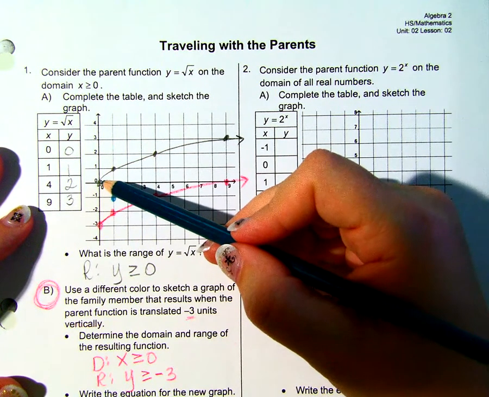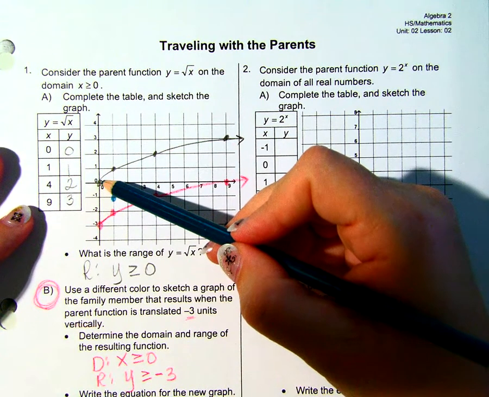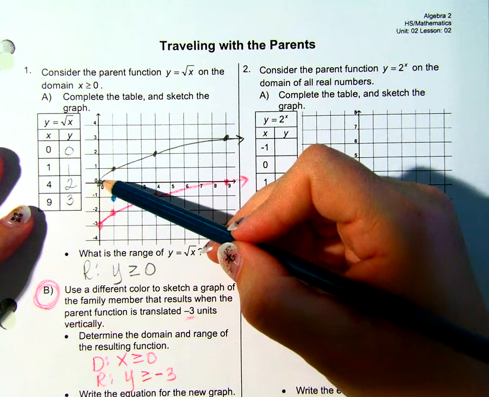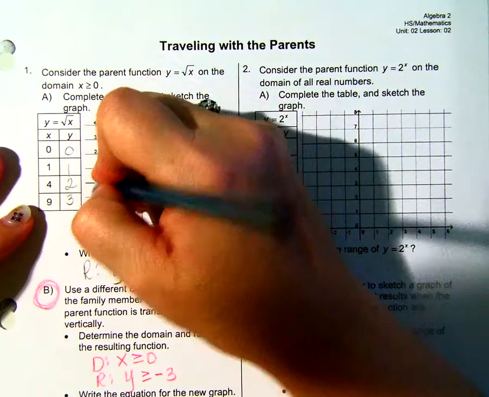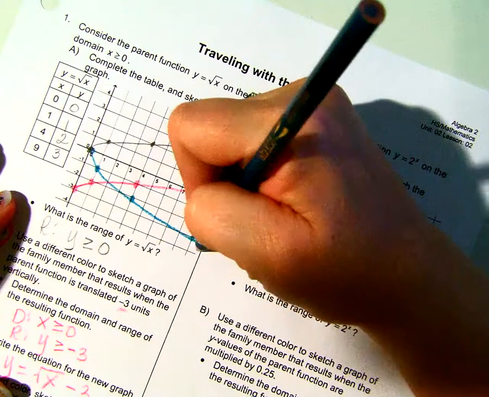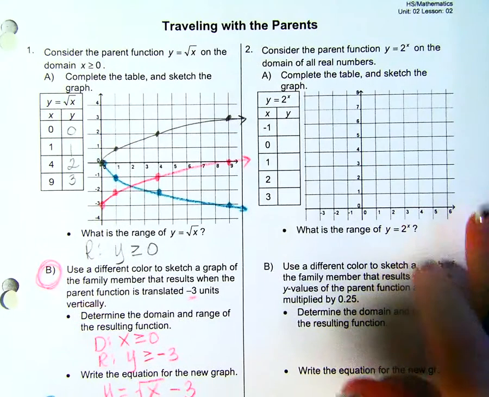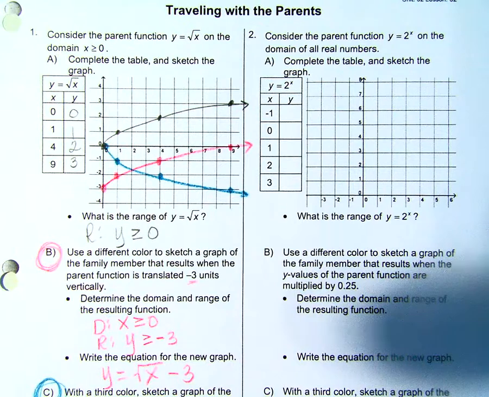It's on the axis. What happens when I reflect it over the x-axis? It stays on the axis, doesn't it? Okay? So my new graph, my blue graph, looks like that, doesn't it? So let's answer some questions about it. Determine the domain and range of the resulting function.